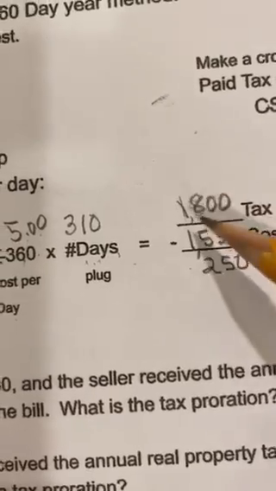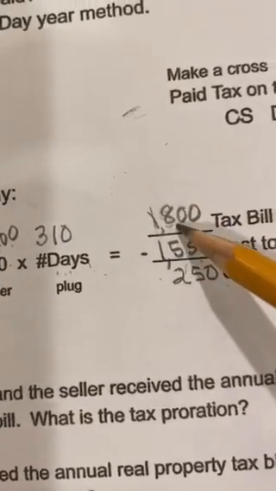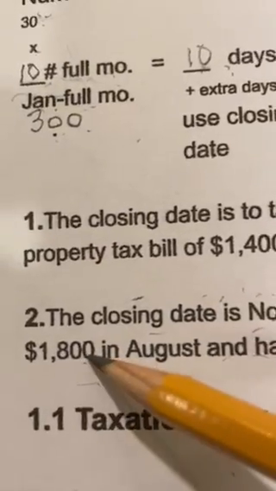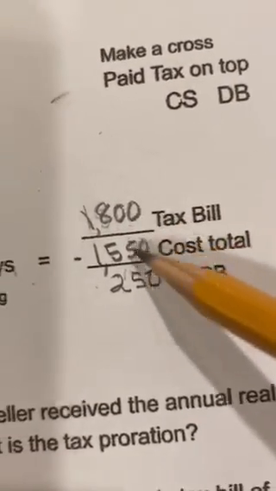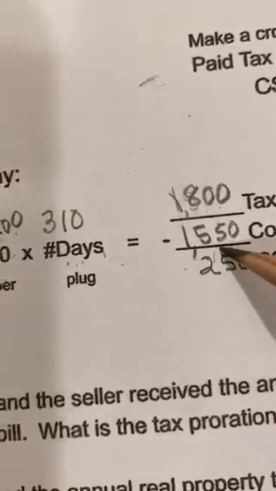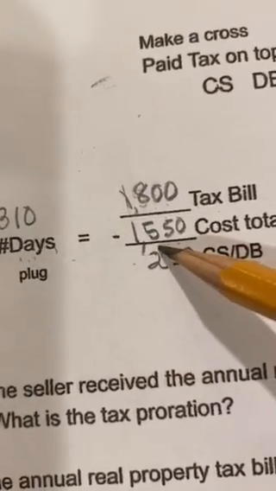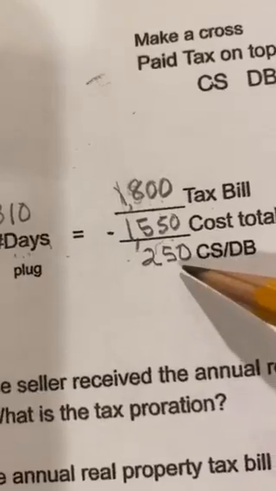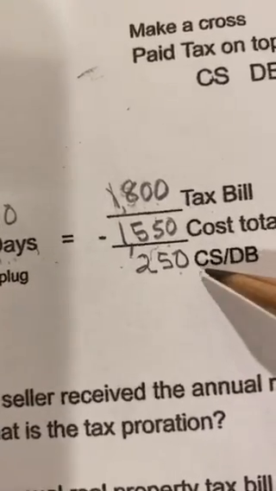And in tax paid, you have two parts to it. You have to go back and find your tax bill, which we know is $1,800. You put that in for your tax bill, and then what you came out for this step, minus 1,550, gives you $250.